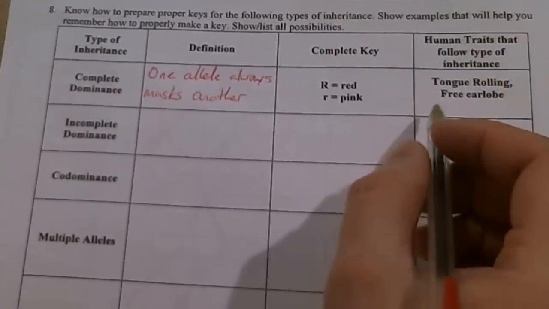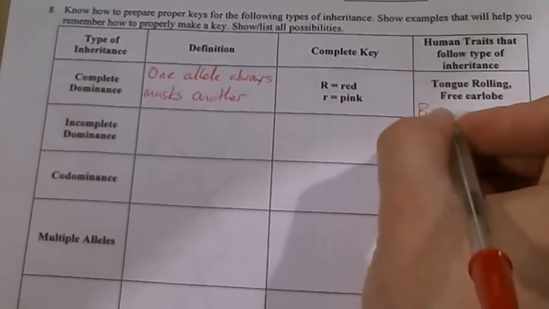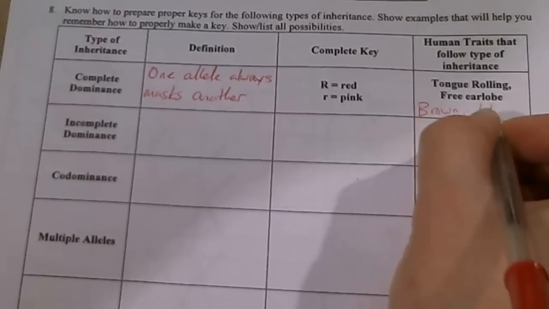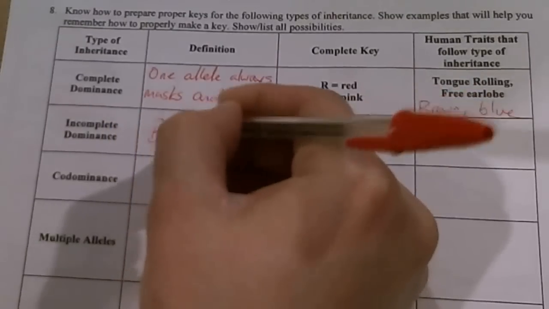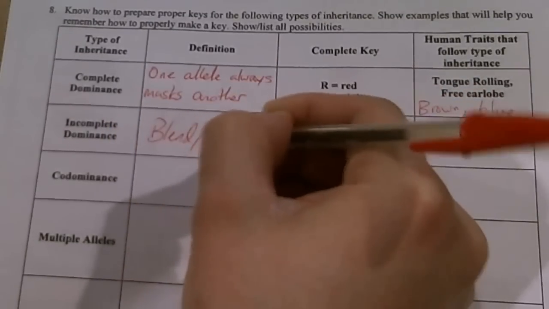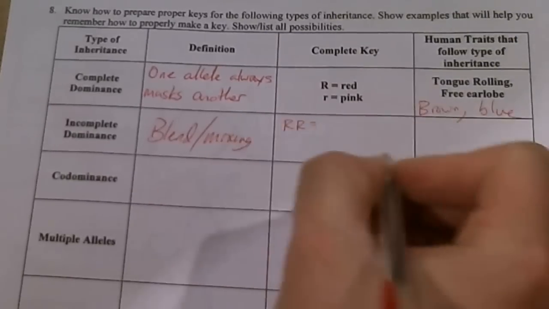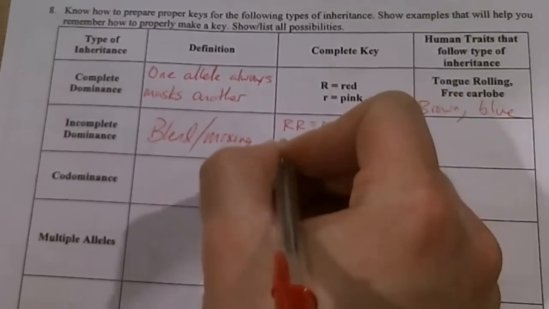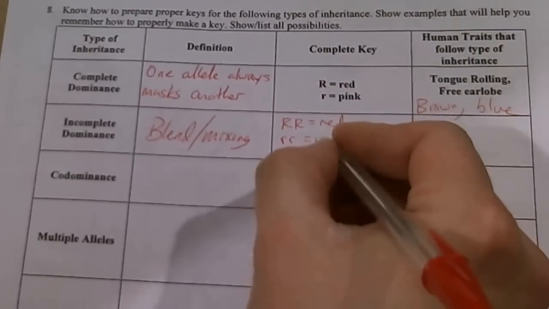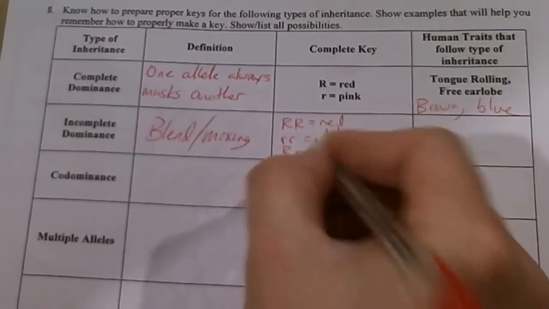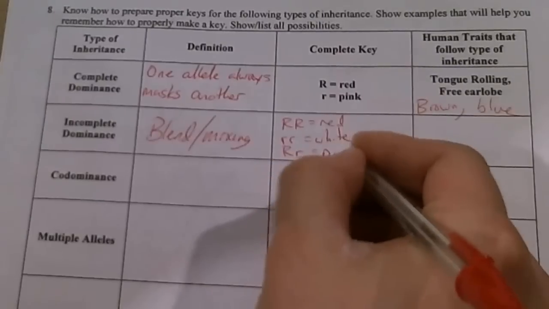And so we've talked about this in class where we can have brown is typically dominant to blue or something like that. Incomplete dominance is where we have a blending or a mixing of alleles. So for example, if somebody was big R, and that stood for red, and a flower was little r, and that stood for white, well, if they had one of each, these two colors here blend together and kind of make pink.